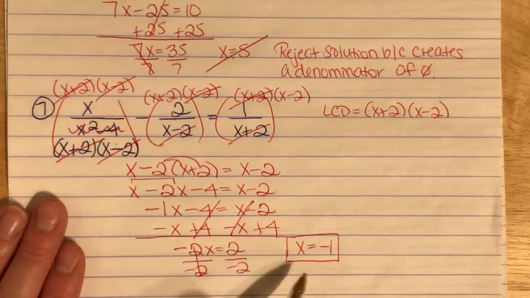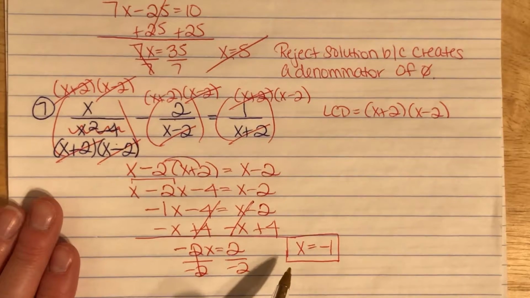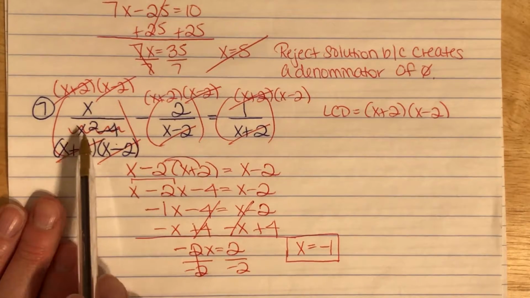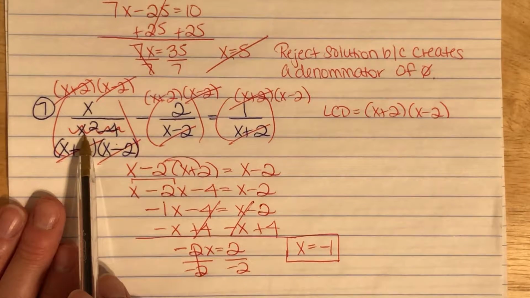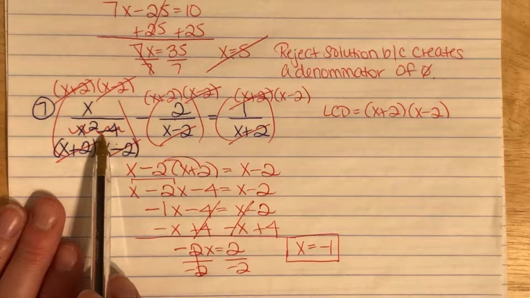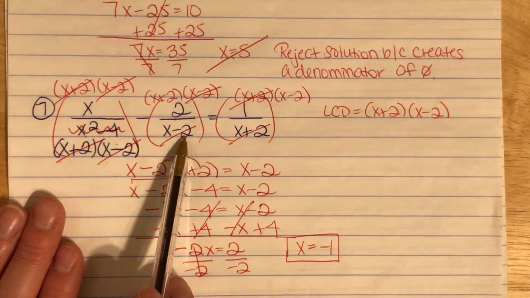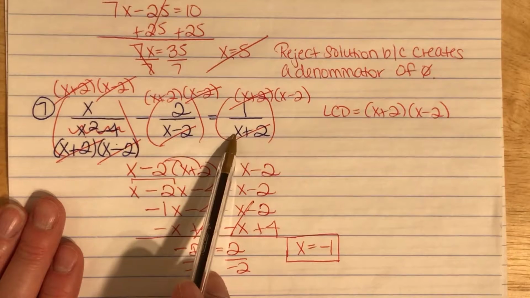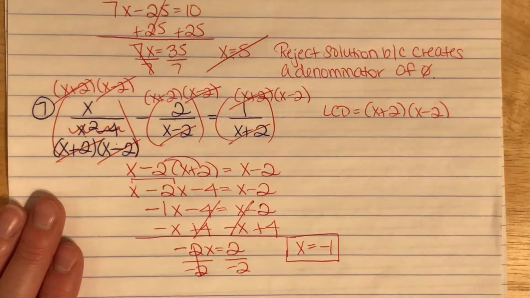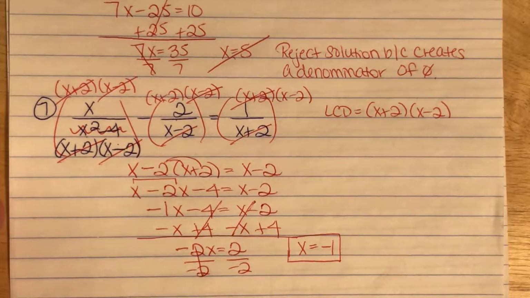So I boxed my answer off, but let's just double check to make sure. So here, negative 1 squared is 1, minus 4 is negative 3. Negative 1 minus 2 is negative 3. Negative 1 plus 2 is positive 1. So no denominators of 0, so we can say that x equals negative 1 is our true solution.